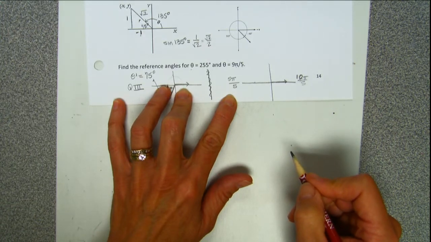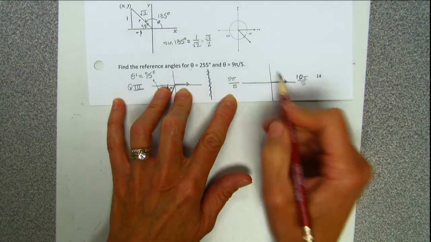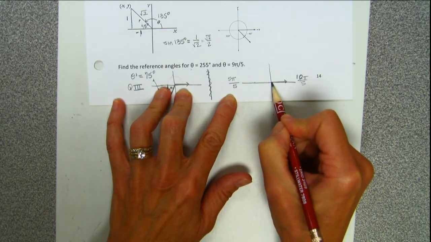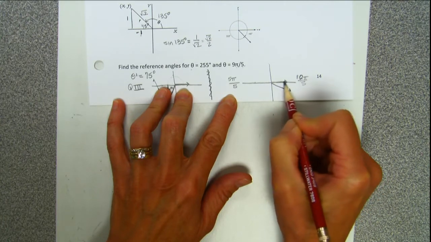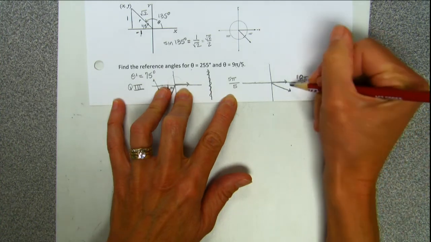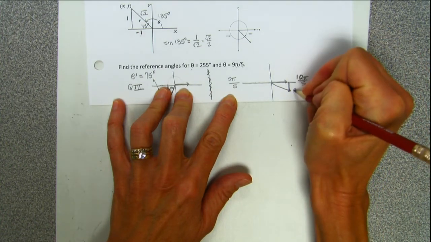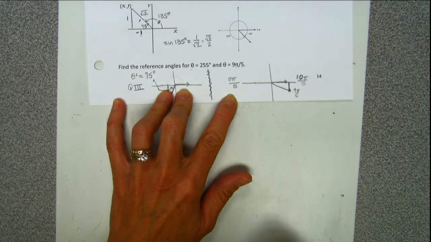Because that reduces to 2 pi. And so 9 pi over 5 is going to be very close to 10 pi over 5. It's going to be out here somewhere. This is 9 pi over 5. Drop a perpendicular.